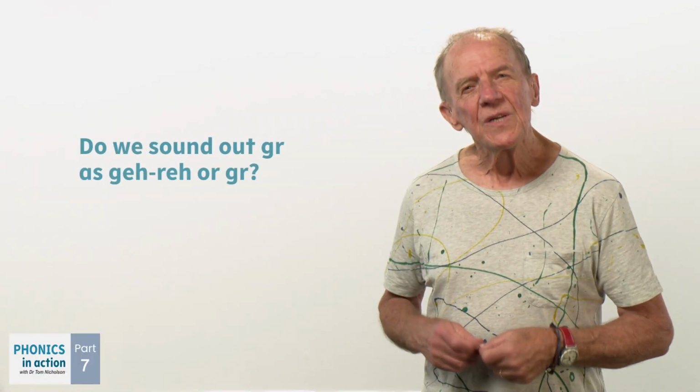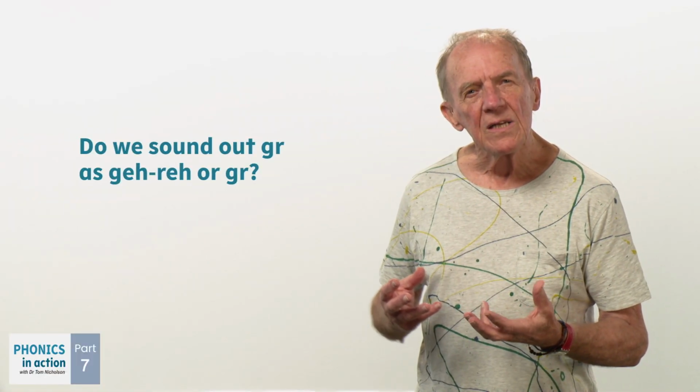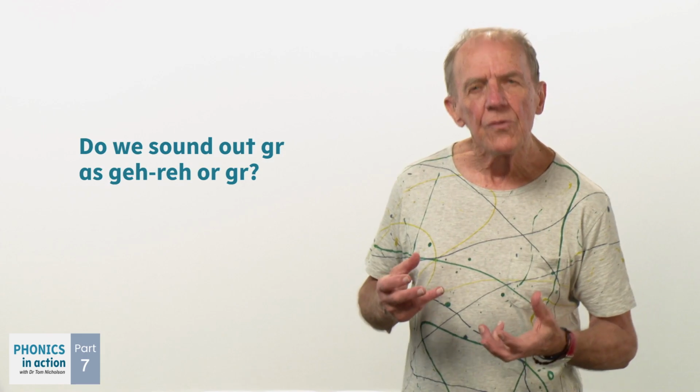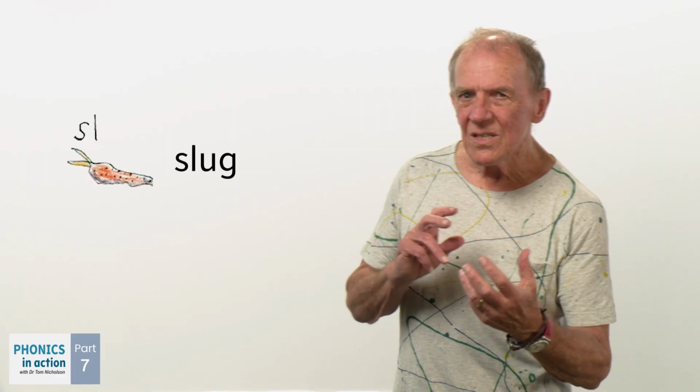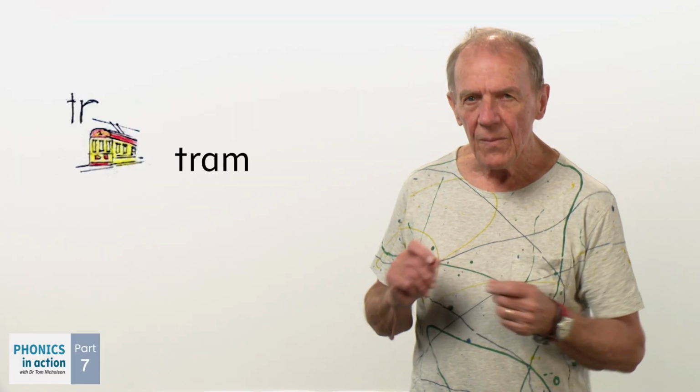Question 9. Do we sound out gr as "gr" or "gur"? Well, avoid that schwa. Say sl, not "sul". Some clusters are tricky, like tr as in tram, but try to minimize that sound. And as students practice more, they'll say those clusters more quickly and without the schwa sound.